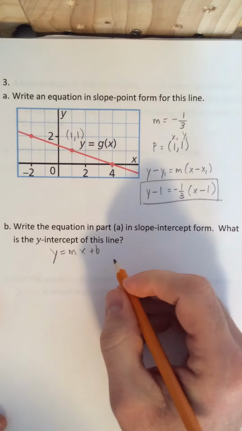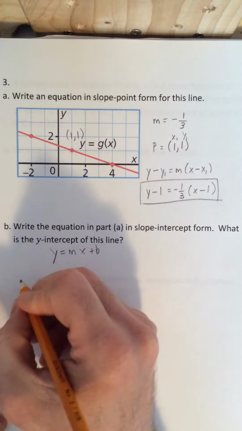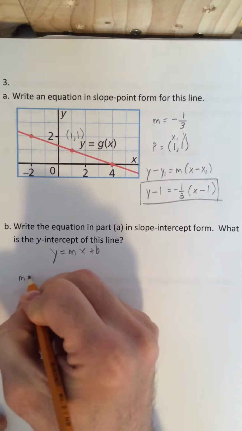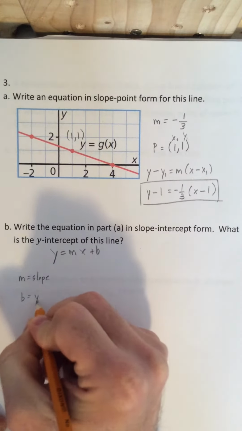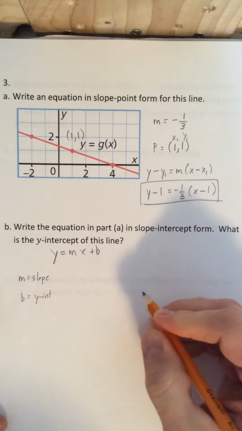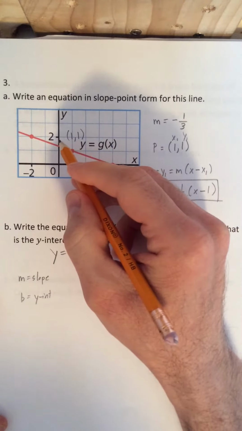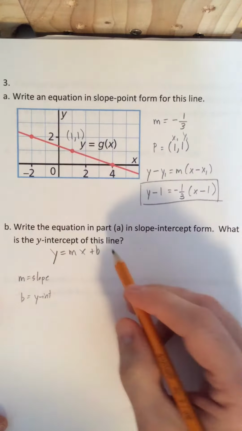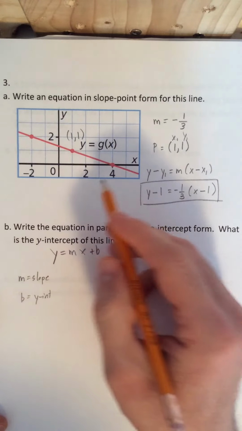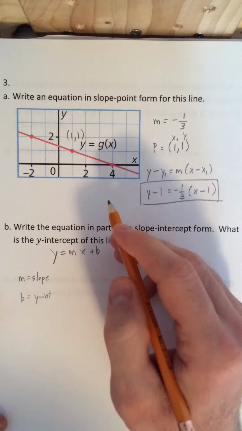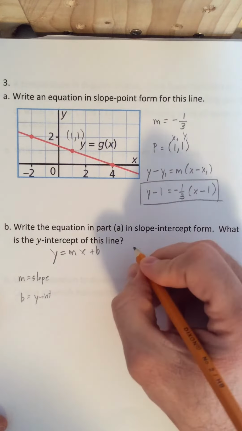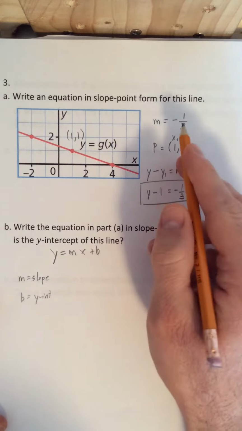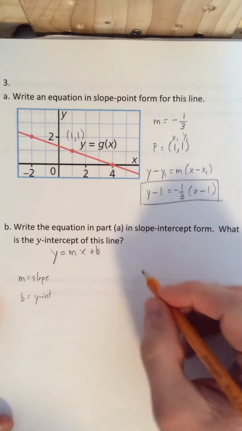So the key important elements of this equation are we need to know the slope and we need to know the b value, which is the y-intercept. Now in terms of this equation, the y-intercept isn't as clear to identify. And so this is why there's an advantage to writing an equation in slope point form. But what we can do is this. We do know the slope. The slope is negative 1/3. We already figured that out before.